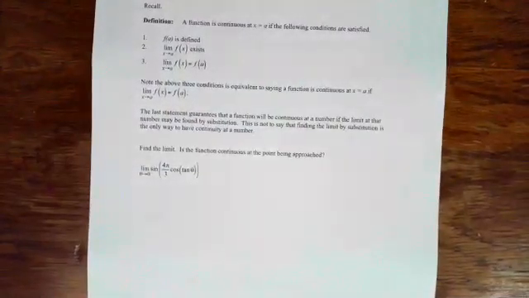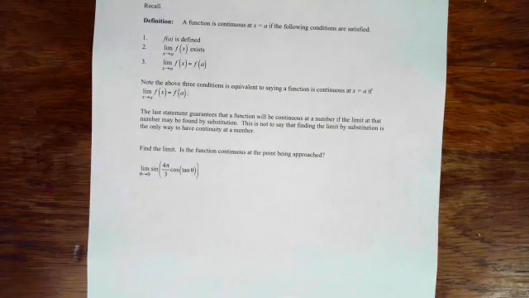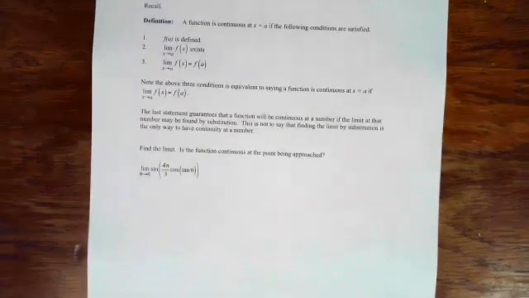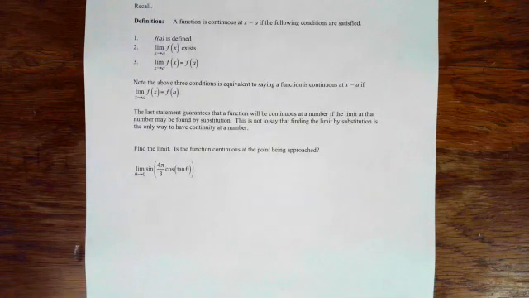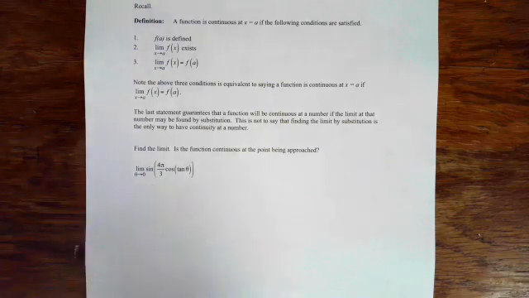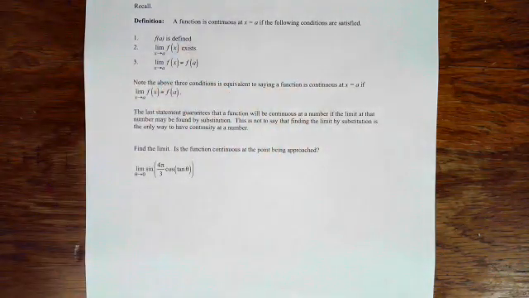Okay, so there are my 3 conditions of continuity. It won't zoom in anymore on that for me, but that's okay. A function is continuous at x equal a, and I'm sorry, it's a little blurry, but you should have these down in front of you. If you have those 3 conditions: 1, f of a is defined; 2, the limit as x goes to a of f of x exists; and 3, the limit as x goes to a of f of x equals f of a.